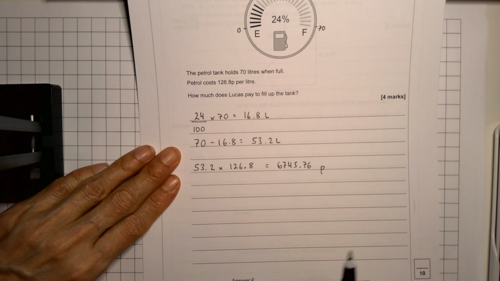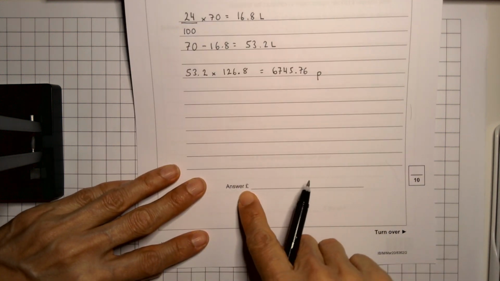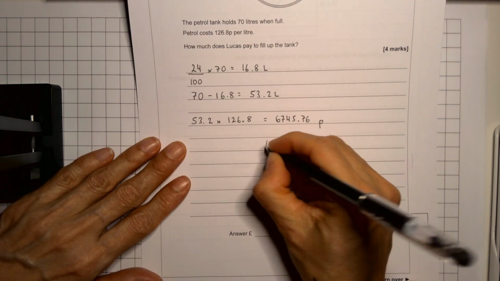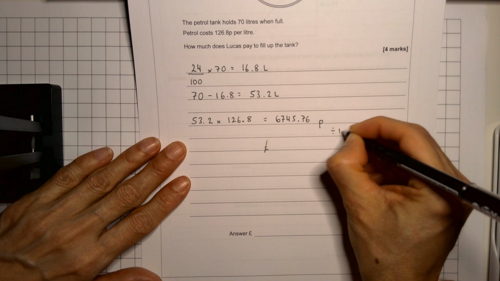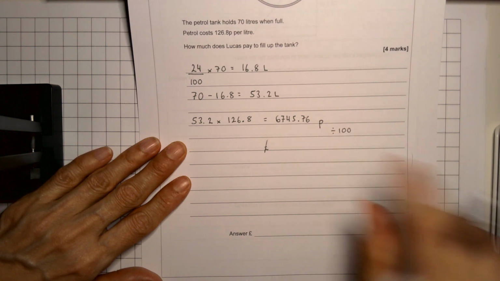How do you change it to pounds? Now, why am I wanting to change it to pounds? Because if you notice down here, the answer is in pounds. So changing to pounds means that we need to divide by 100. Pence divided by 100 gives me pounds. So we have the answer there.